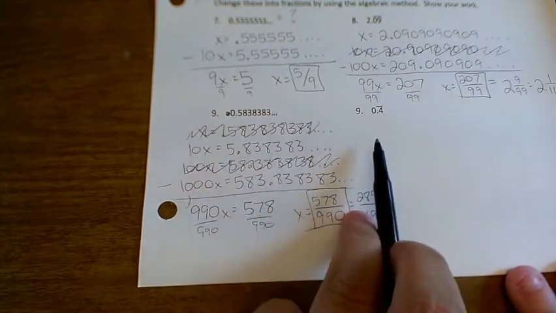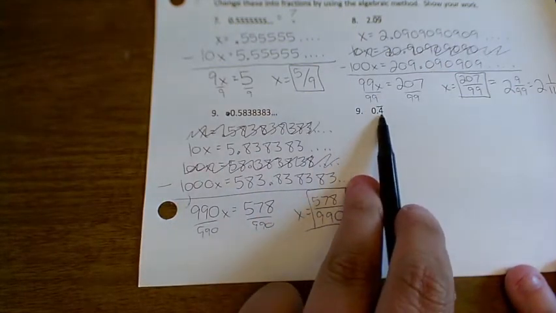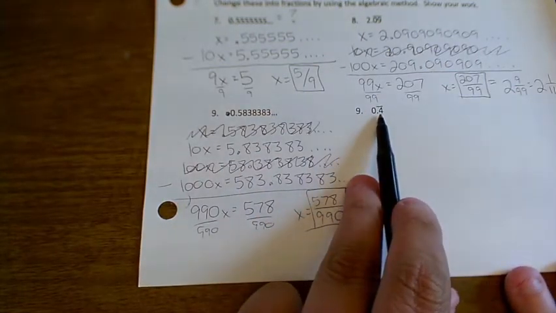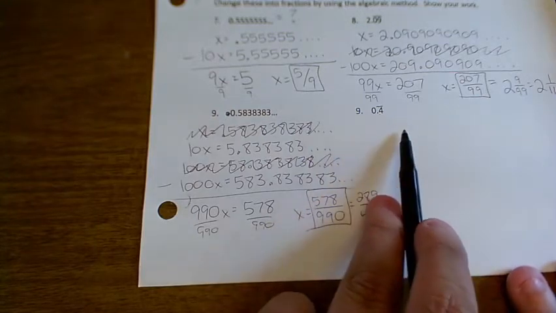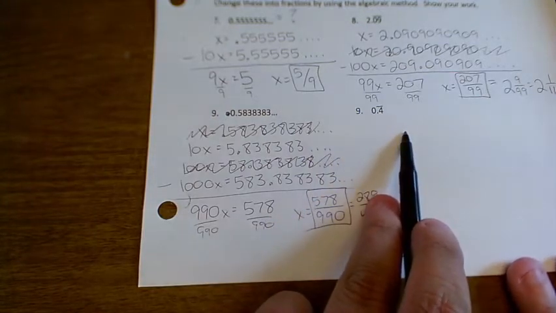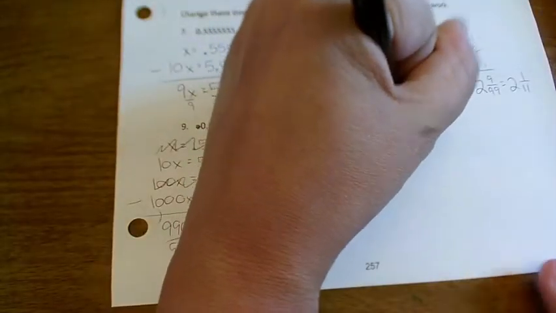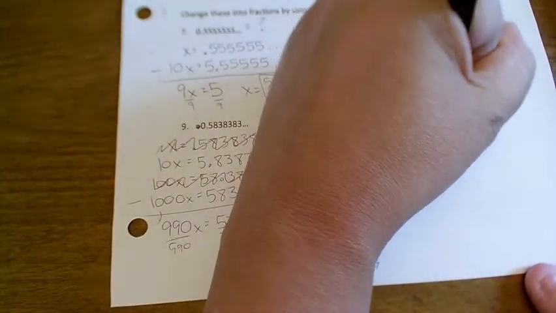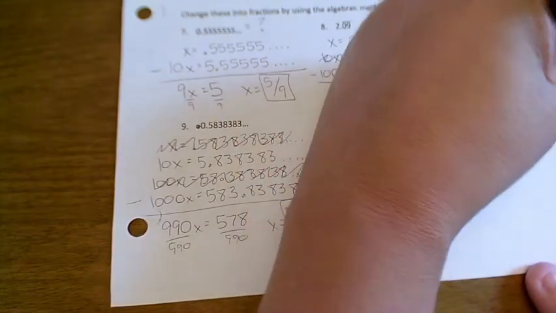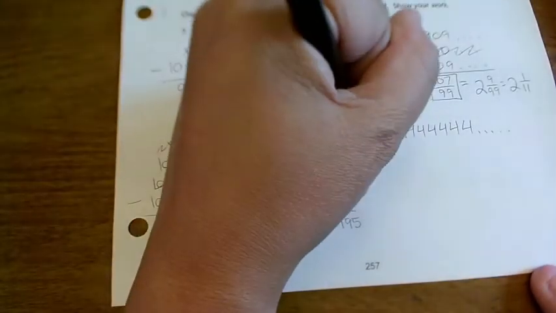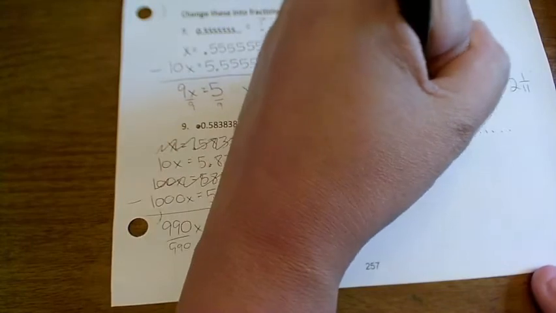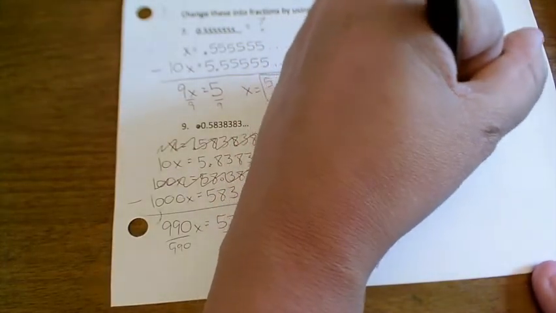And then the other number 9, this is 0.4 repeating, so 0.44444444. Again, if you remember your trick about dividing by 9s, you should remember this is 4/9. If you don't, x is 0.4 repeating. Multiply by 10, that turns it into 4.4 repeating.